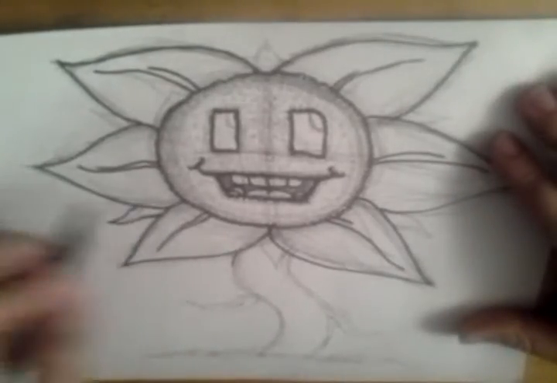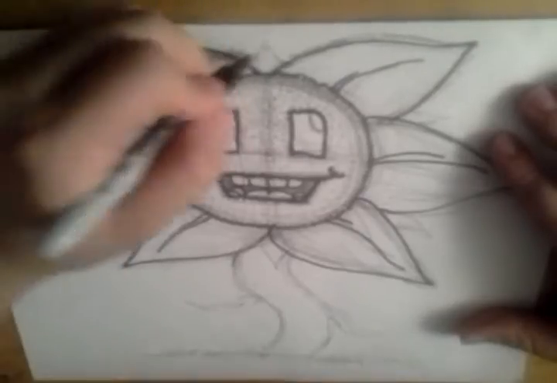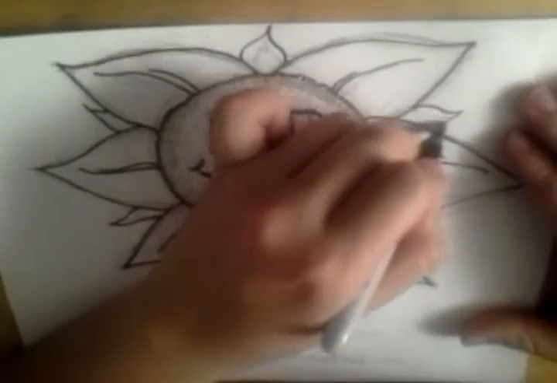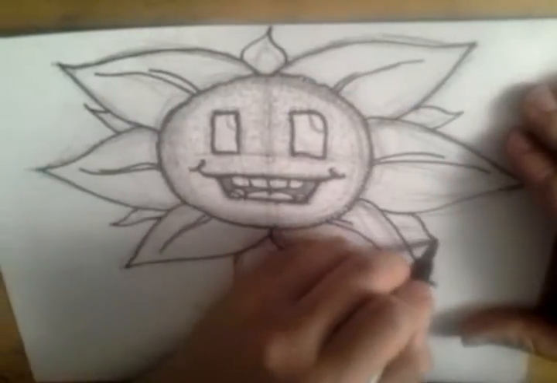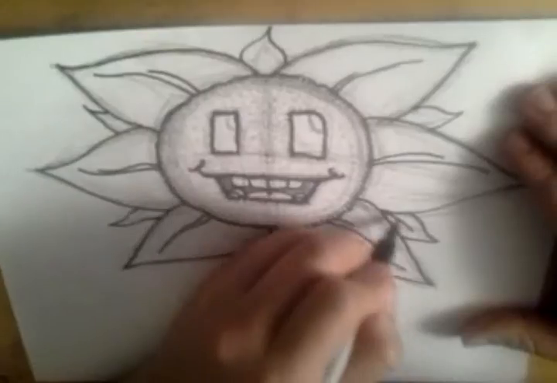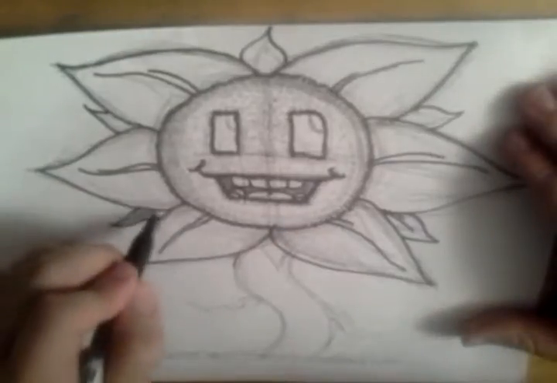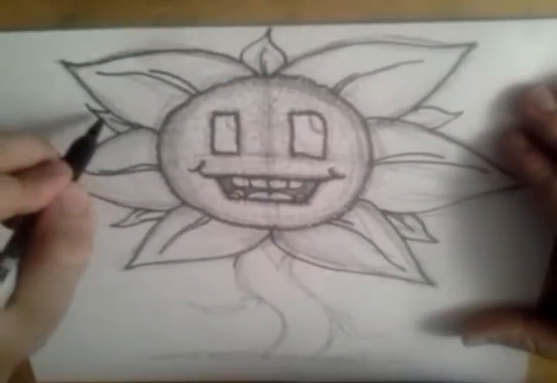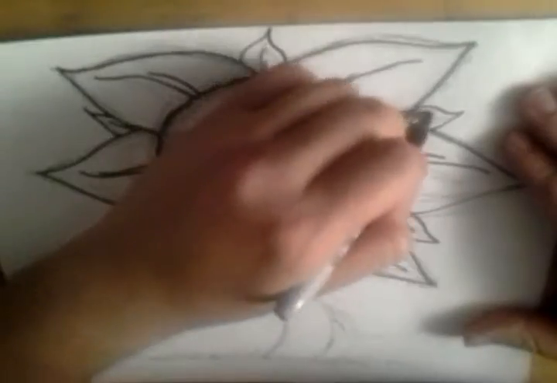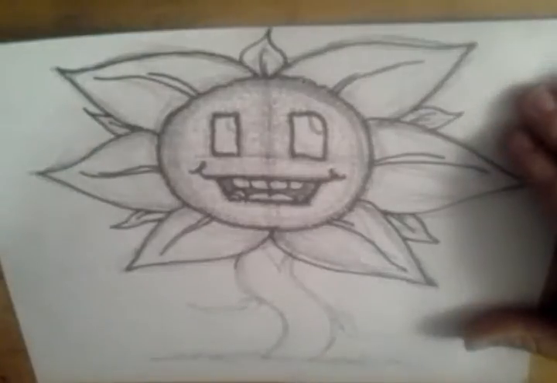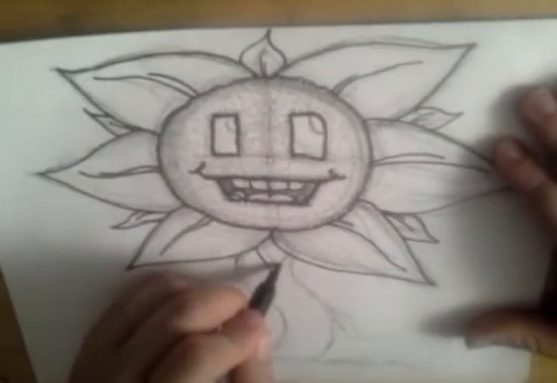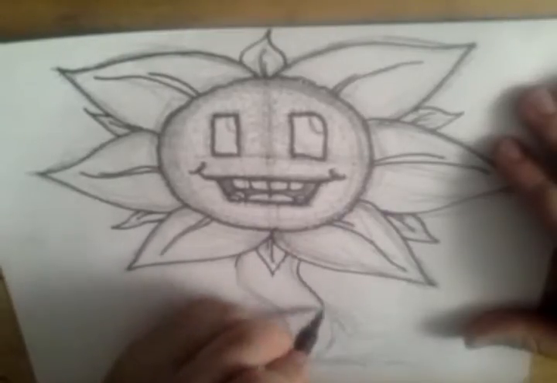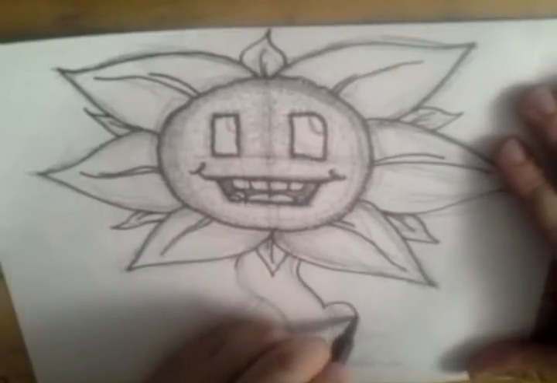Now the little extra stems that are going to be just behind here. And then we're going to add the little leaves.